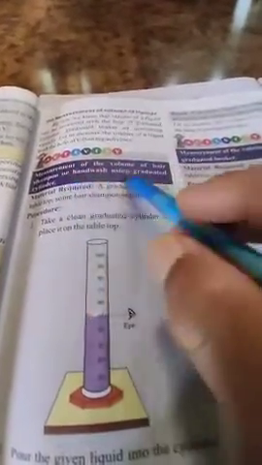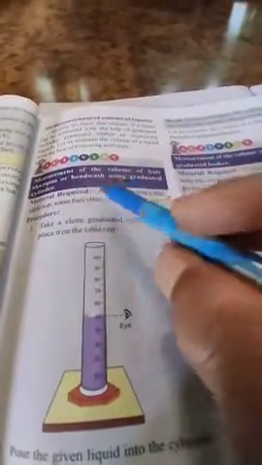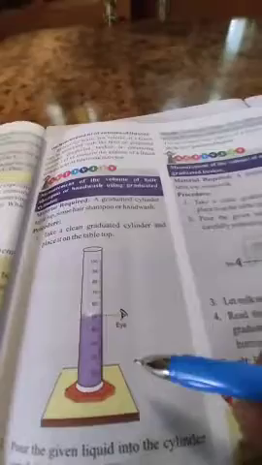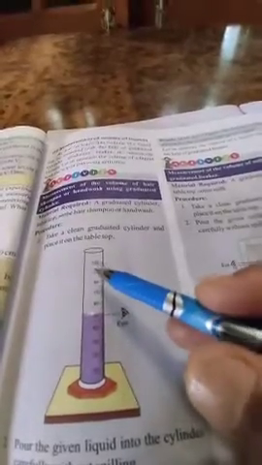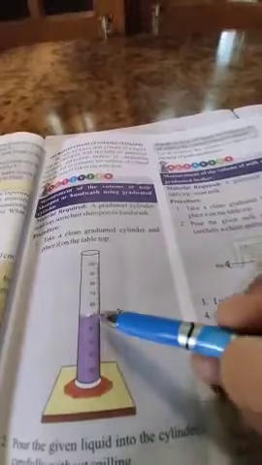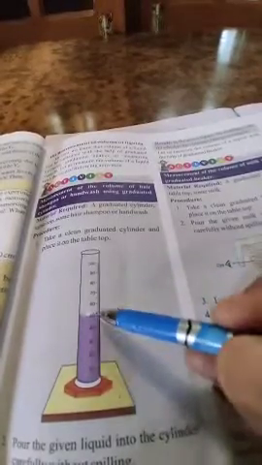Now like this, there is another activity, that is measurement of the volume of shampoo or hand wash using a graduated cylinder. It is very simple. As I told you, this cylinder is graduated with a scale. You can put the liquid in it and then note the reading. That will be the volume of the given liquid.